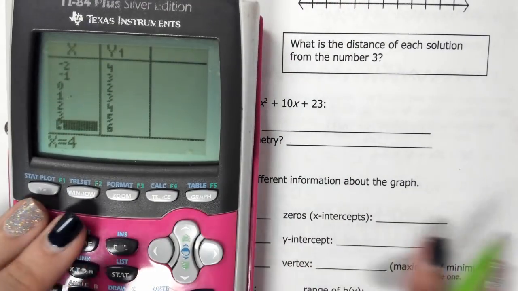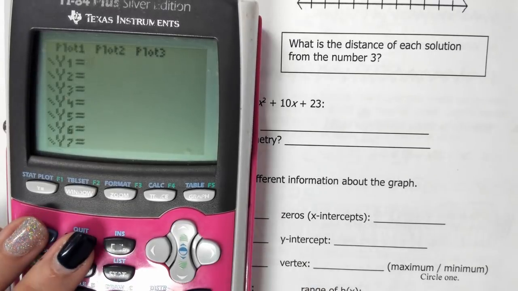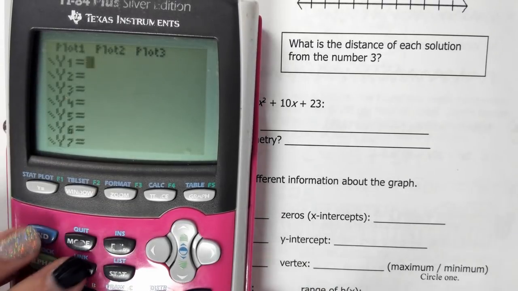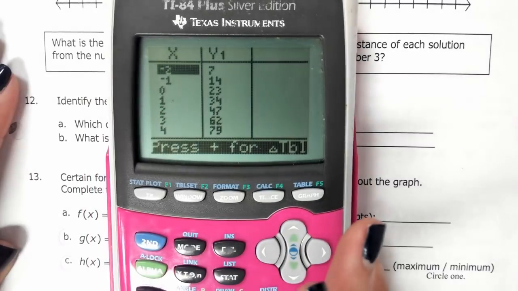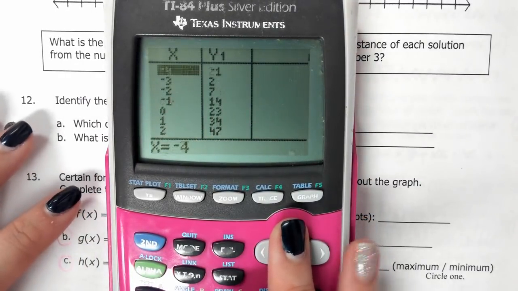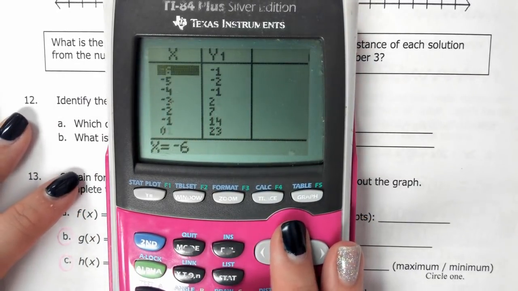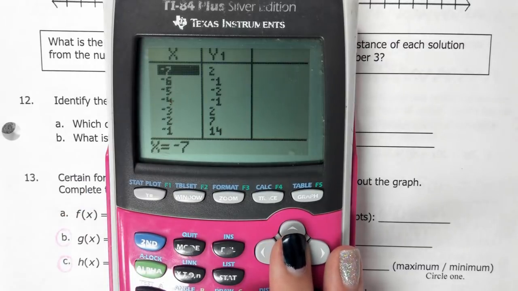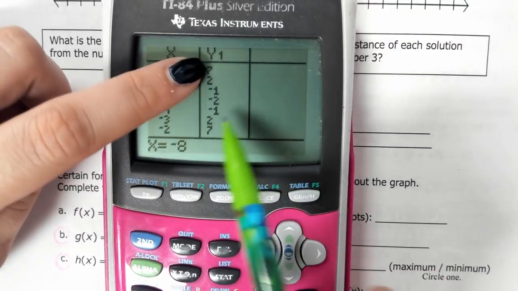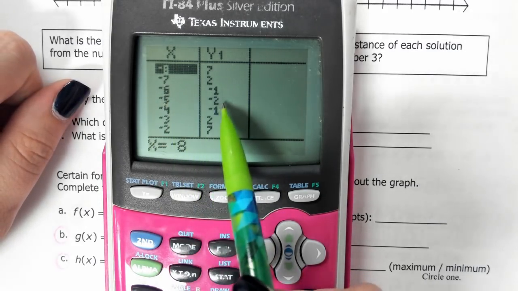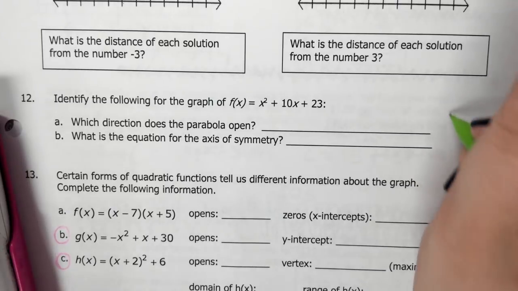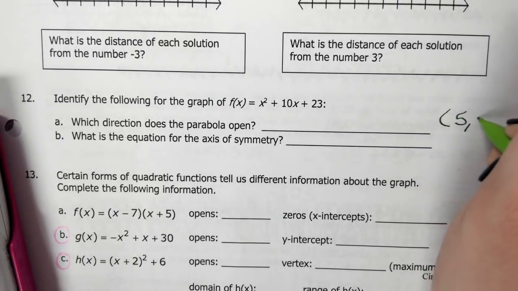So let's just plug that equation in. So in my calculator, I'm going to go to y equals, and I'm going to plug in x squared plus 10x plus 23. And I'm going to go to my table. Remember, for the table, when you're looking for the axis of symmetry, that goes along with your vertex. So what I'm looking for is in my table, where do I stop repeating? Well, right here at 5, negative 2. So I know that that's my vertex. I know my vertex is 5, negative 2.